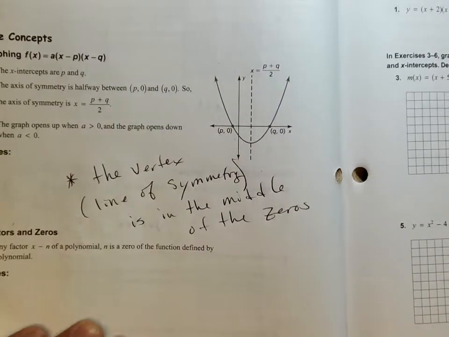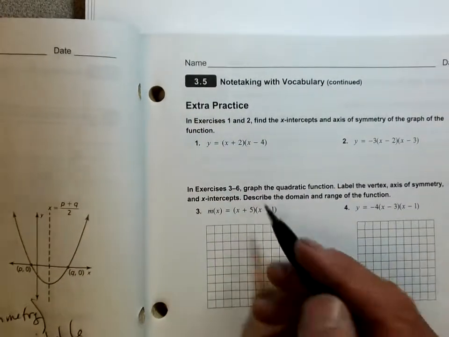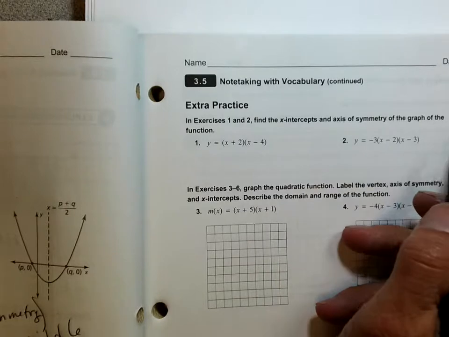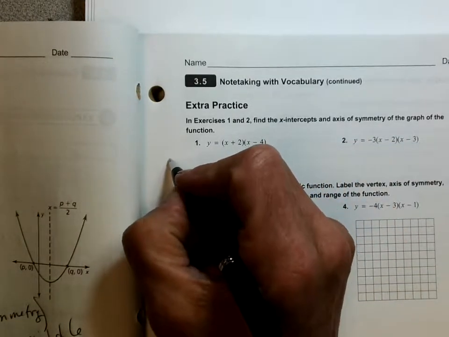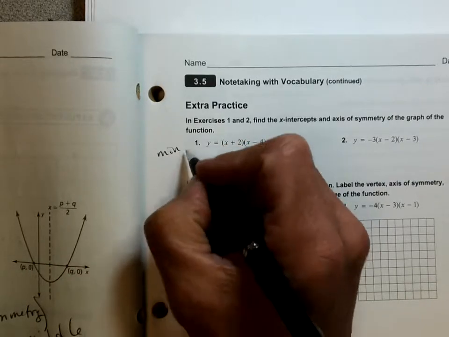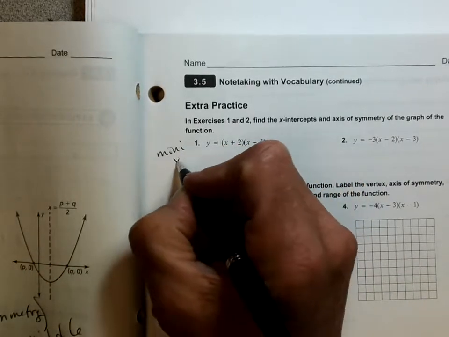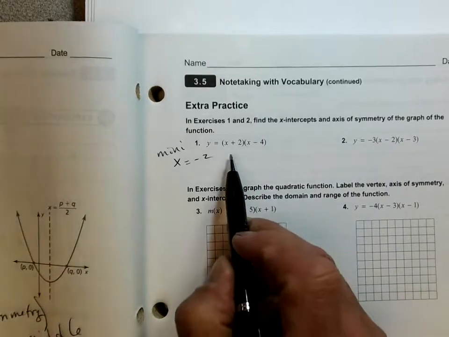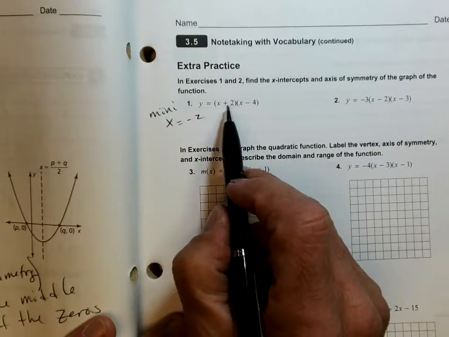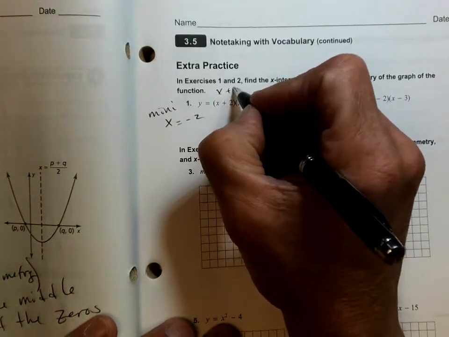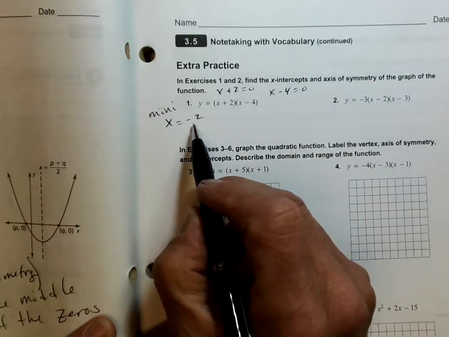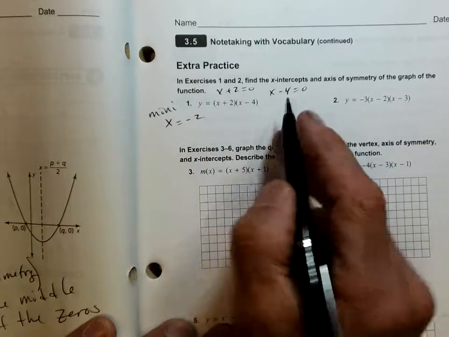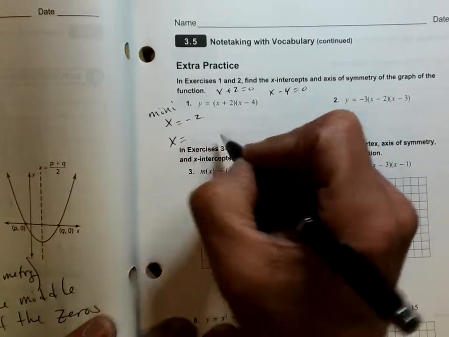If we know that, then let's take a look at example 1 on page 97. First of all, find the x-intercepts and the axis of symmetry. So for my x-intercepts, we do our mini equations. I skipped a step to solve this, but you guys know if you go x plus 2 equals 0 and x minus 4 equals 0, we'd get x equals -2 and x equals 4.